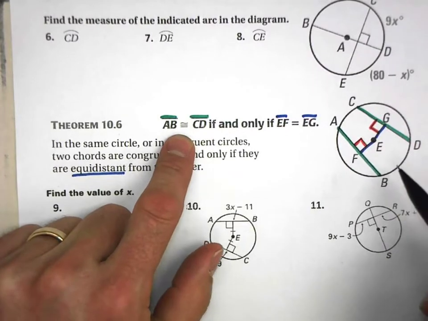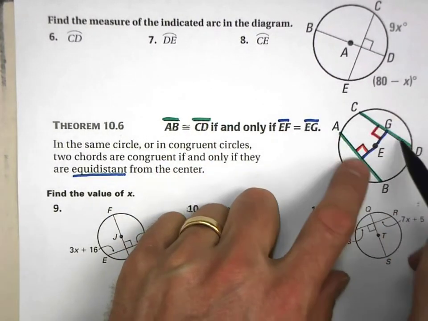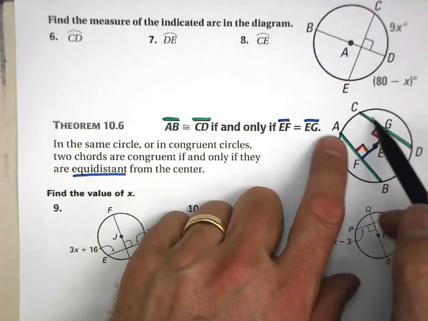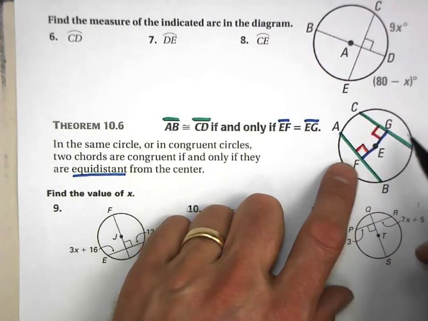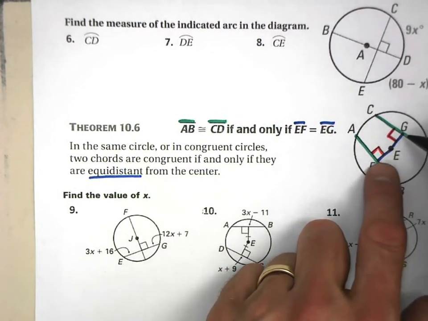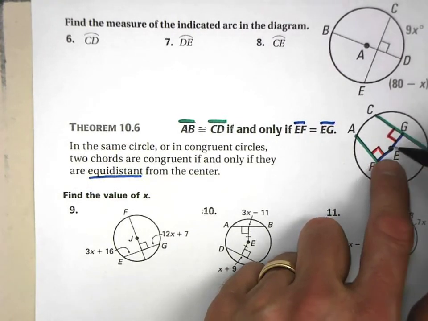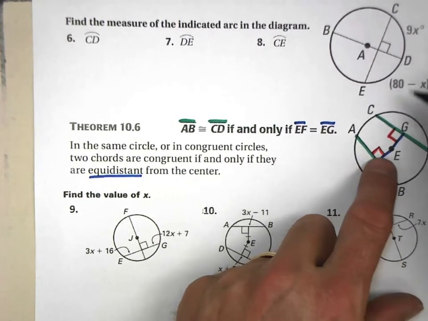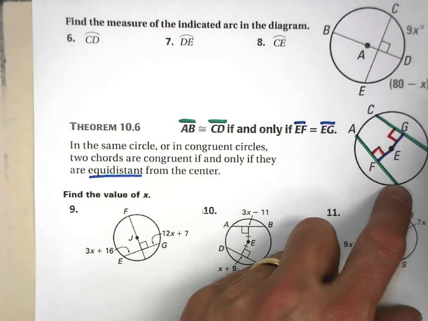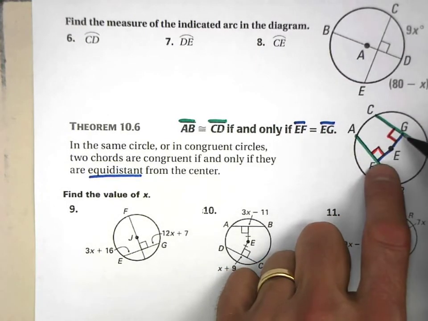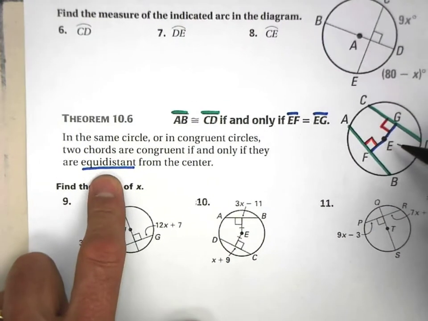And all they're saying is that if these two green segments, not segments, chords, right? If these two green chords are congruent, then these two blue segments are congruent. And what they mean by that is that if the chords are congruent, then they are equidistant, is our term, equidistant.